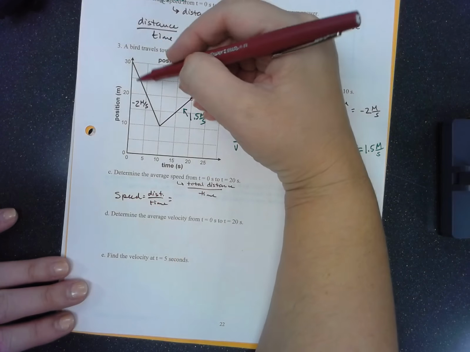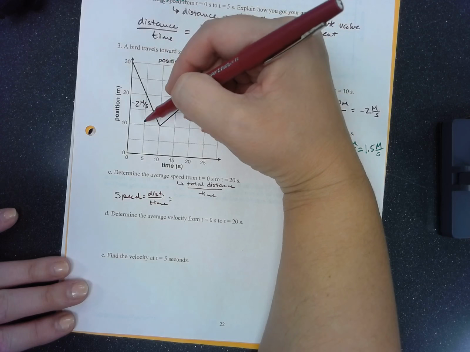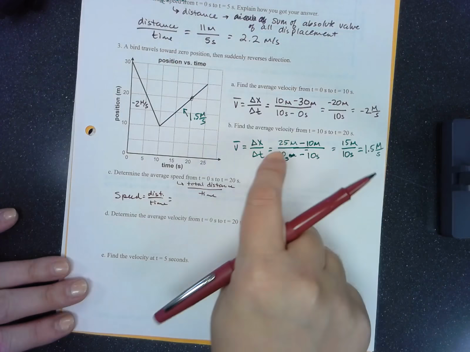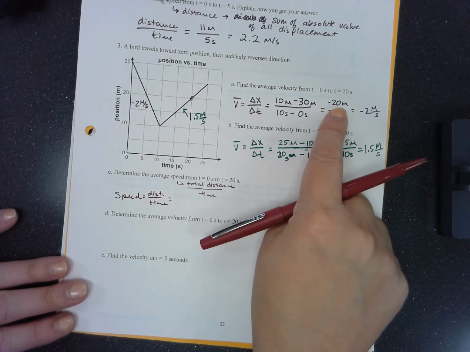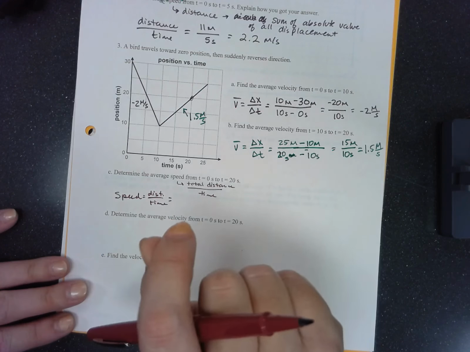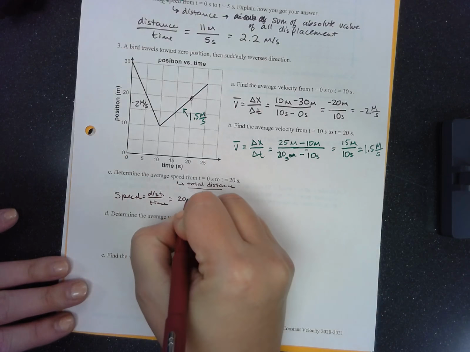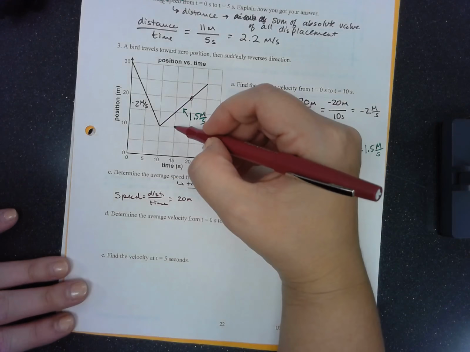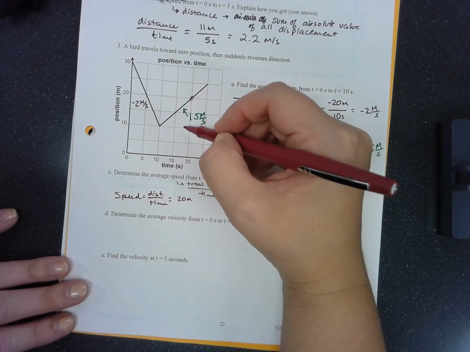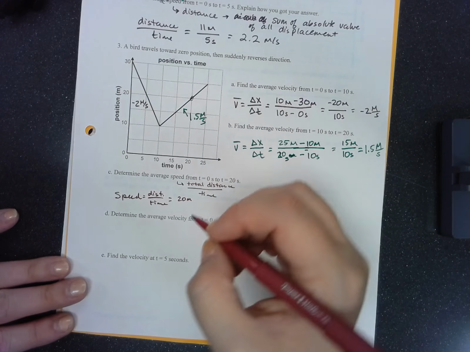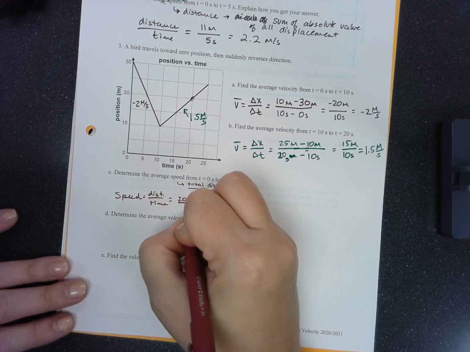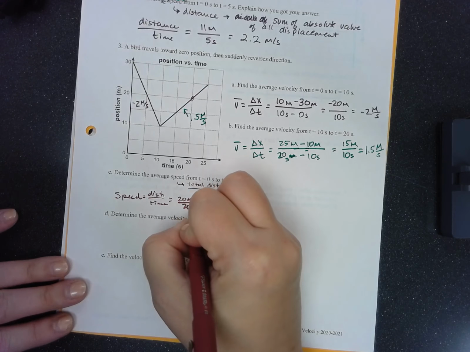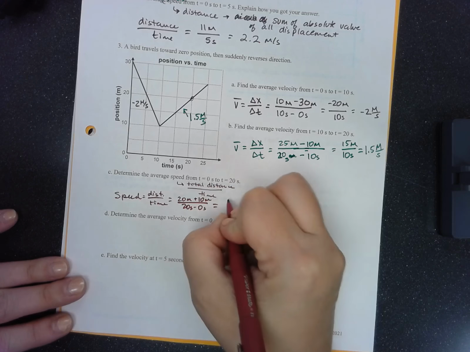Our object travels in this first part 20 meters. We calculated that before, but what we care about here is the total distance and not the sign that goes with the distance. So I'm going to record that as 20 meters plus the distance traveled from 10 seconds to 20 seconds, which is going to be another 10 meters. And the total amount of time there is 20 seconds because we're doing 20 seconds minus 0 seconds.